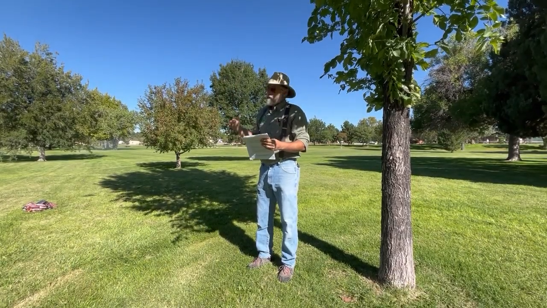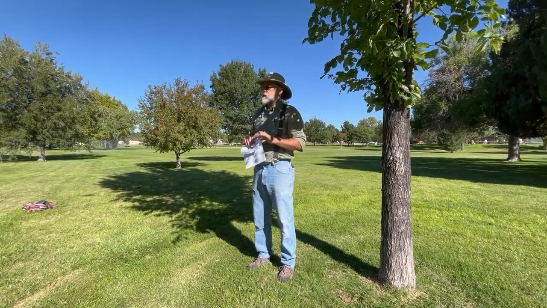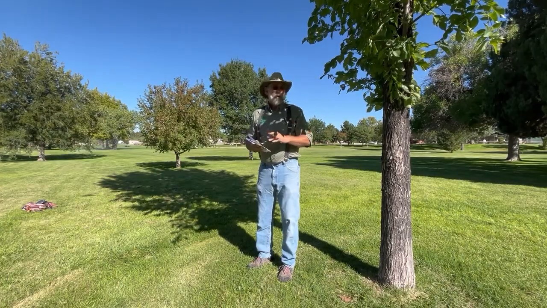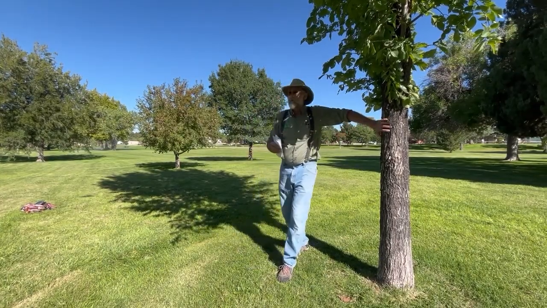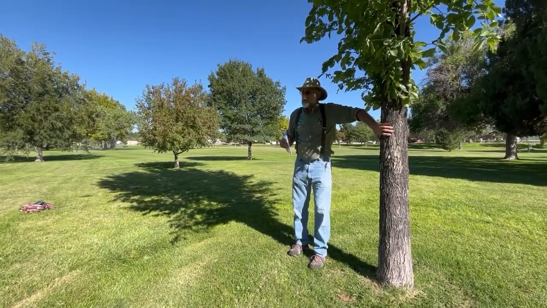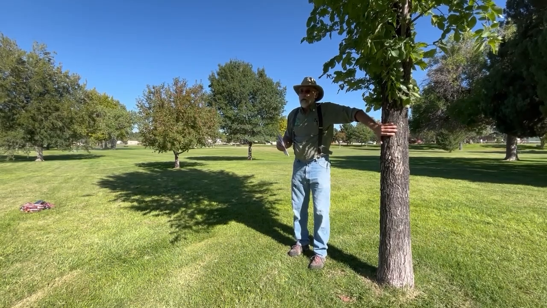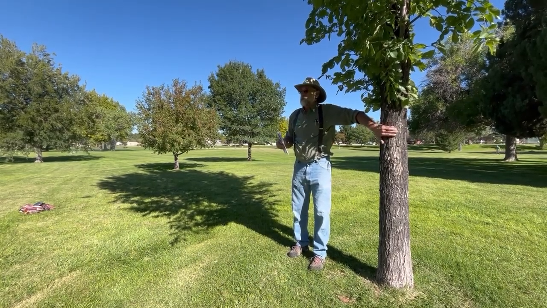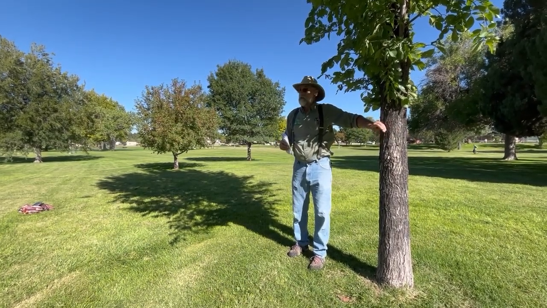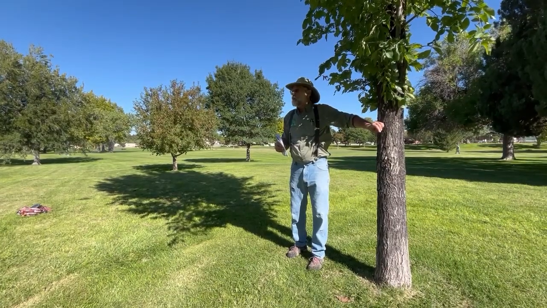Also, the beginning of dormancy is a bad time to prune, because when we make a pruning cut, we have opened a door through the protective wall of the tree, and the tree is going to sleep. It's not going to address that wound, that open door, until it wakes up.